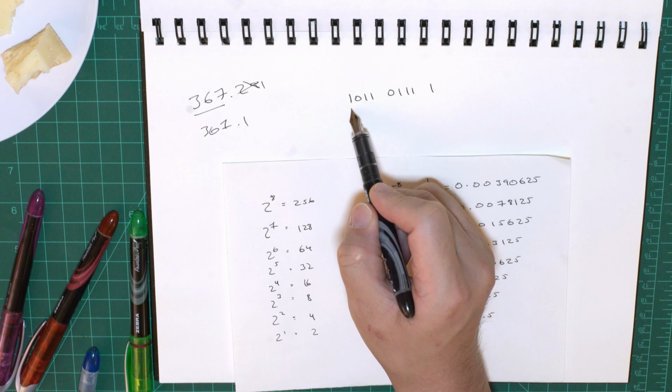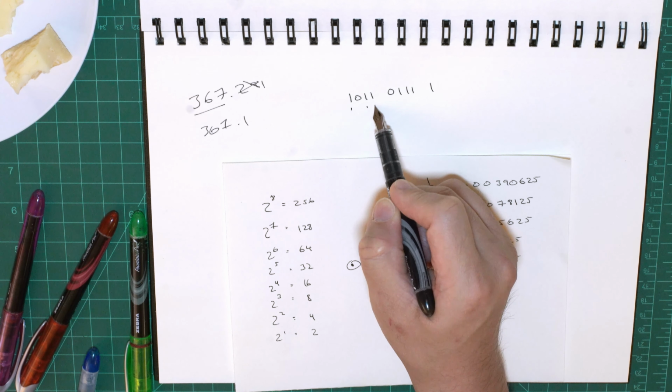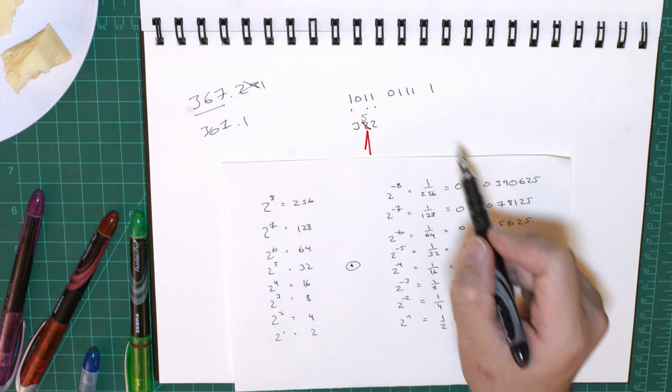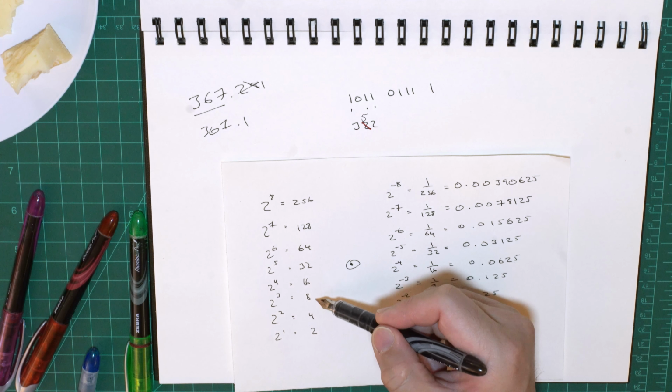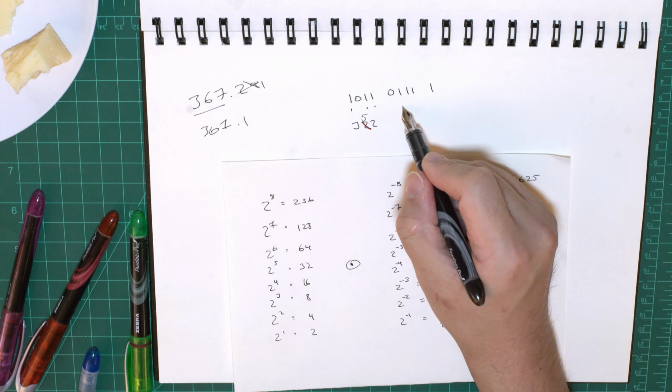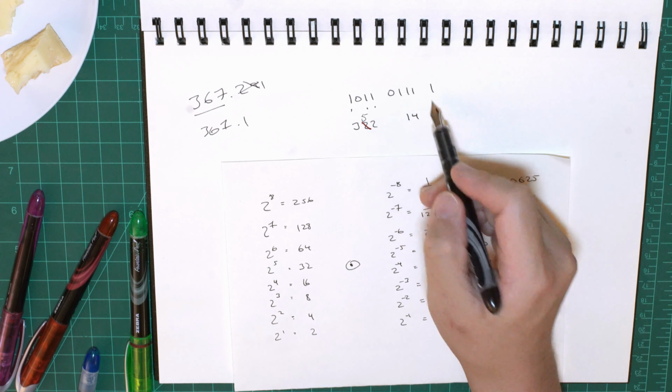So this is 256 plus 64 plus 32, right? And that is 322. Yes, for the eagle-eyed, it's 352. I'll correct it, but I couldn't be bothered moving my hand because it covers the digits often enough. These back three, 8, 4 and 2, so it's 8, 4 and 2, which is 14, and this is just 1. So that is 367. Right.